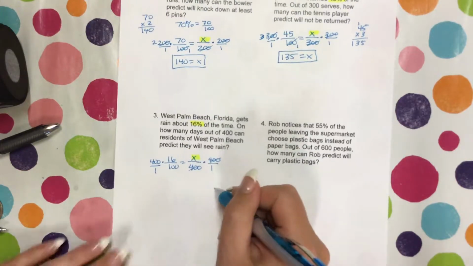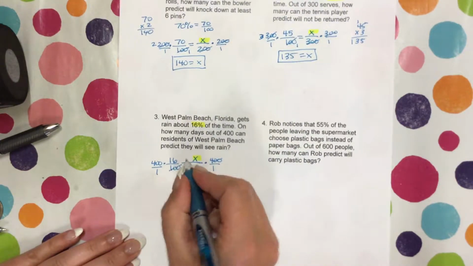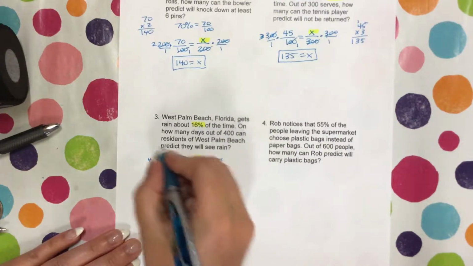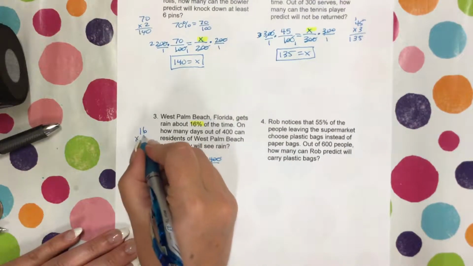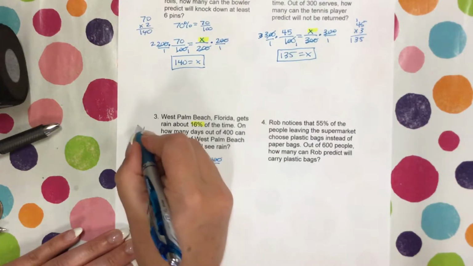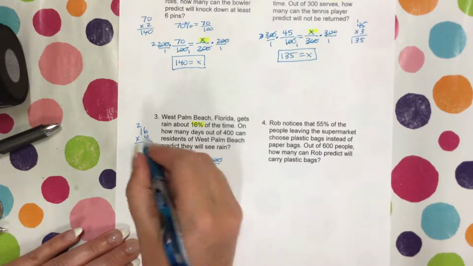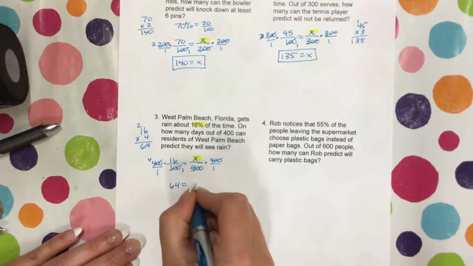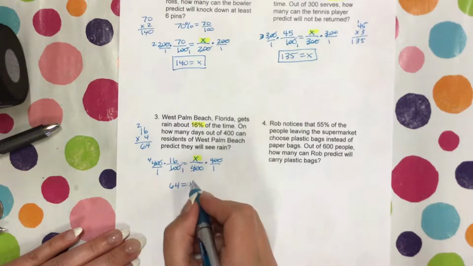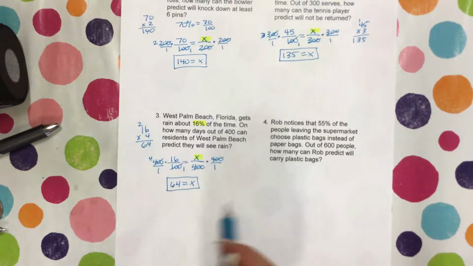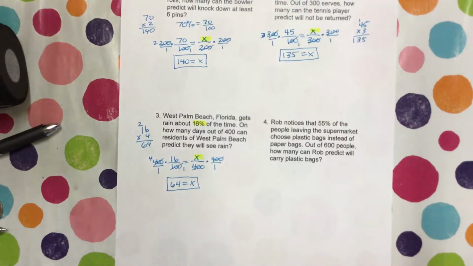The common factor is 100. 100 goes into 100 one time. 100 goes into 400 4 times. And then we're just going to multiply across. 16 times 4. So 4 times 6 is 24. Write the 4, carry the 2. 4 times 1 is 4, plus 2 is 6. So that ends up being 64 equals x. Okay, so they will see rain 64 days out of 400. So if you got that one right, awesome, awesome, awesome.